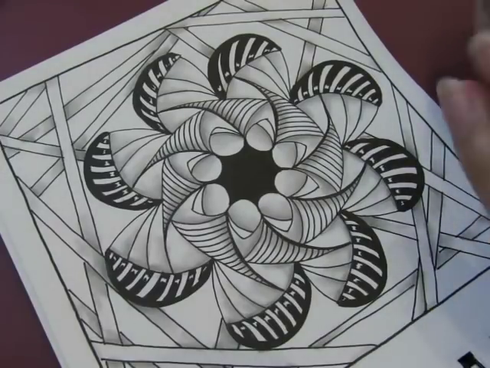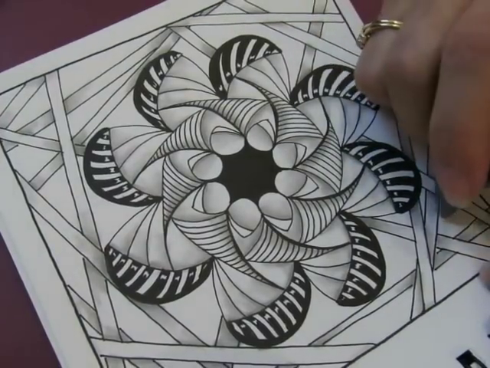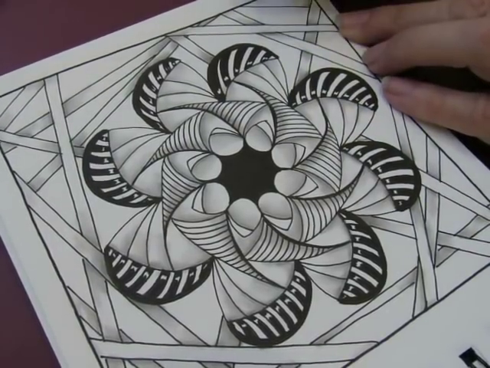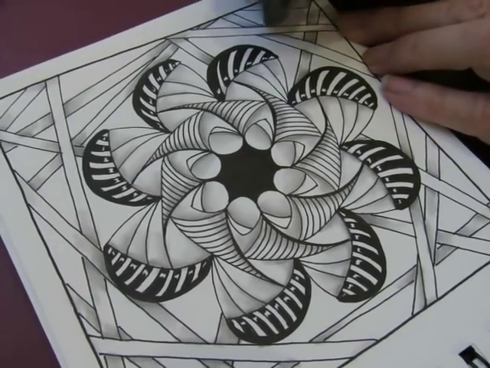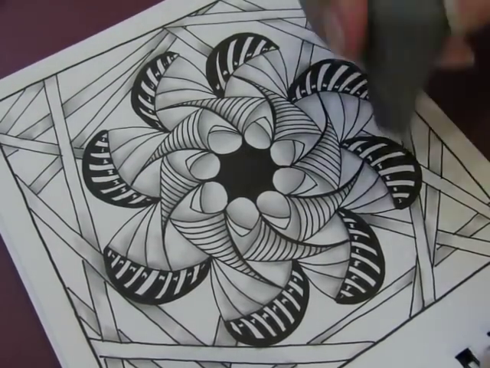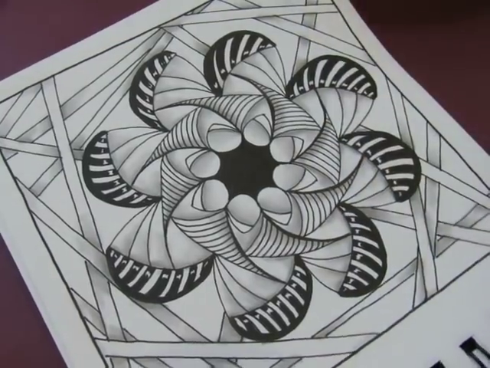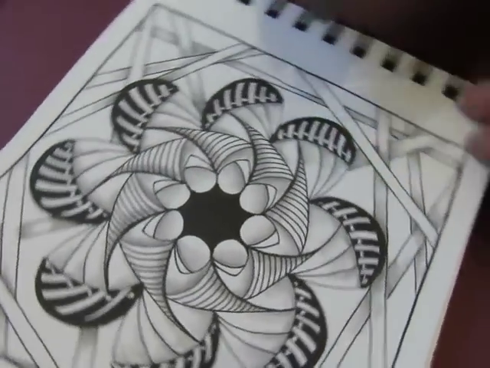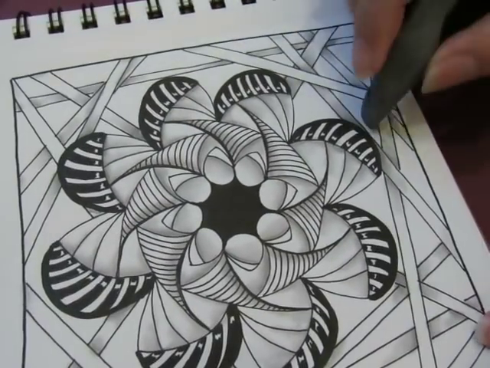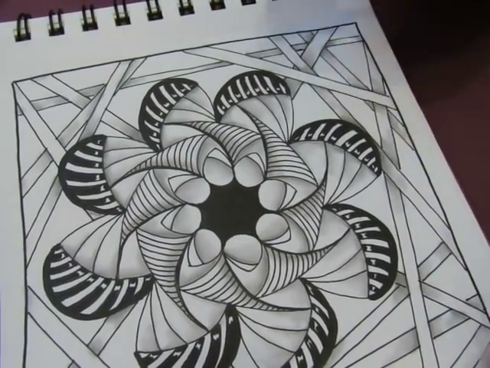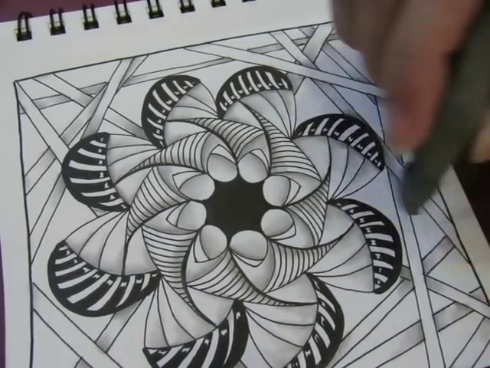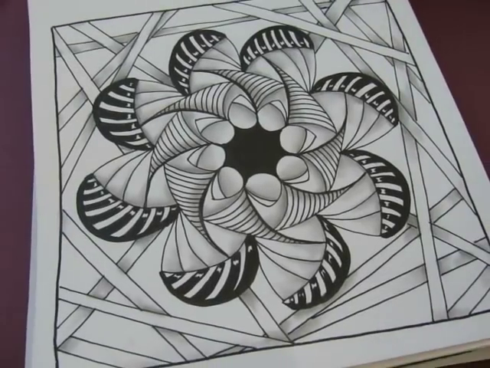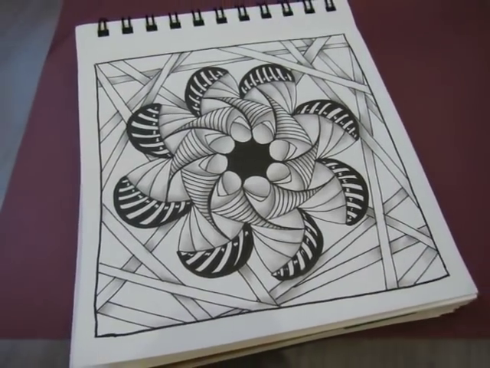I grab my blend, my eraser, and just clean up those little bits where I got a little bit out of the line. Awesome. Looking good. All right. So there we go.